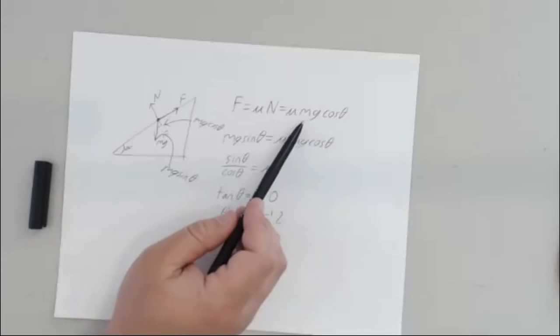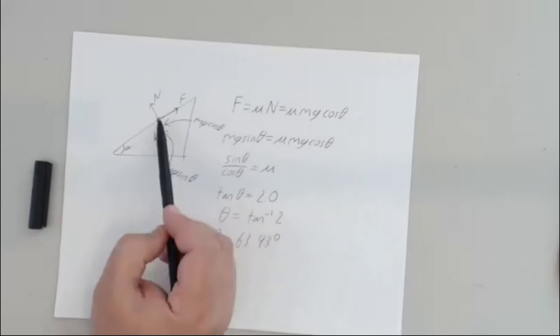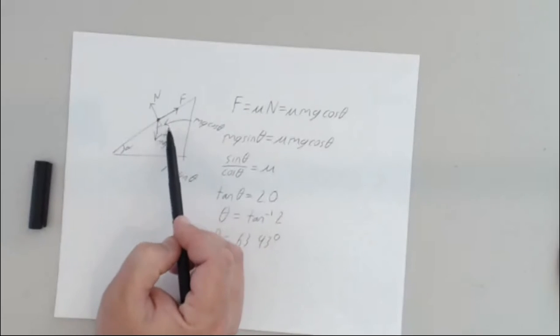Okay. So you said the normal force from your free body diagram was just mg cosine theta. Yeah. No, you're right then. Yeah, force of friction is equal to mu times normal, which is equal to mu times mg cosine theta. Okay.